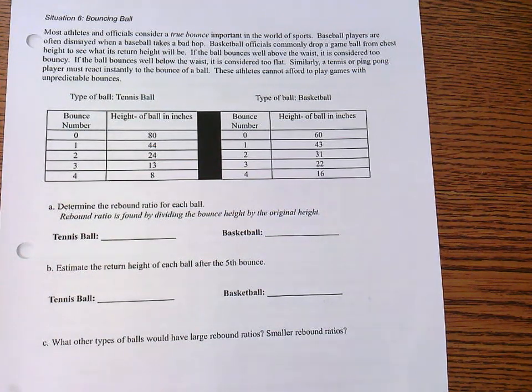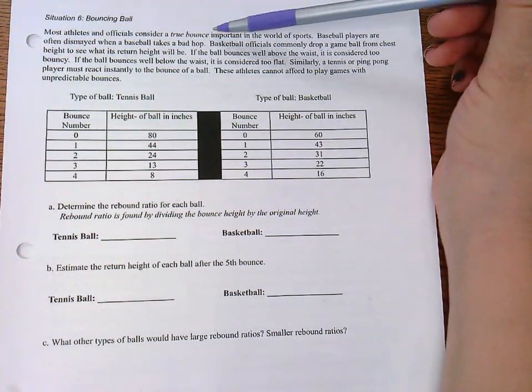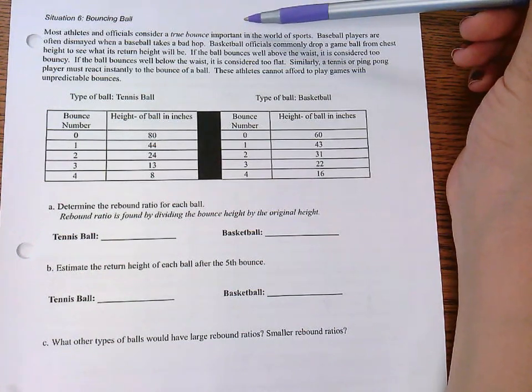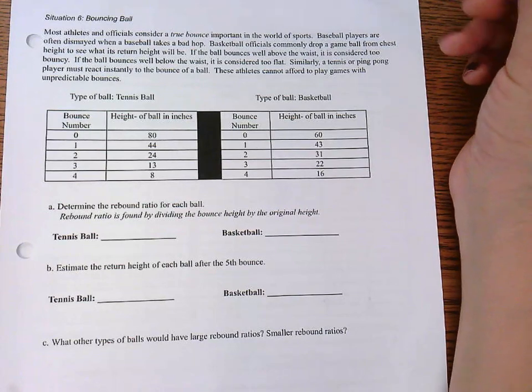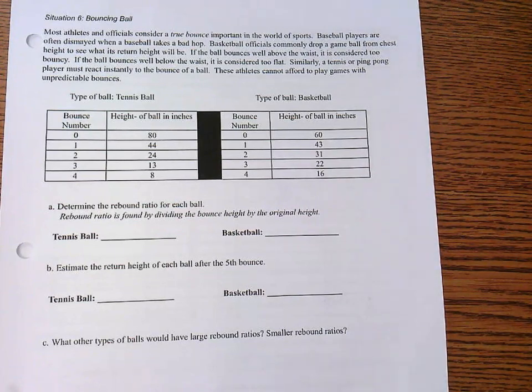It says most athletes consider a true bounce important in the world of sports. Baseball players can be dismayed when a baseball takes a bad hop. Basketball officials commonly drop a game ball from chest height to see the return height. If the ball bounces well above the waist, it's too bouncy. If it bounces below the waist, it's too flat. So they might have to adjust the inflation of the ball.